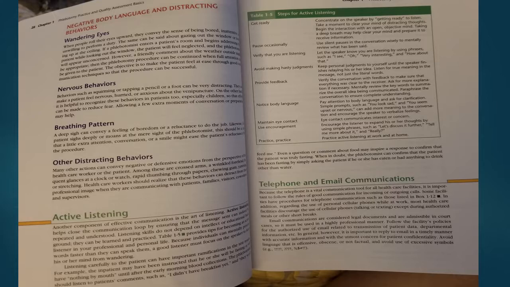Telephone and email communication. Because the telephone is a vital communication tool for all healthcare facilities, it is important to follow the rules of good communication for incoming or outgoing calls. Some facilities have procedures for telephone communication, such as those listed in Box 1.12. In addition, regarding the use of personal cellular phones while at work, most healthcare facilities discourage the use of cellular phones, talking, or texting, except during authorized meals or short breaks.